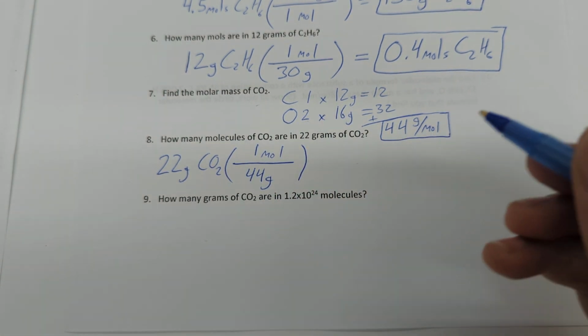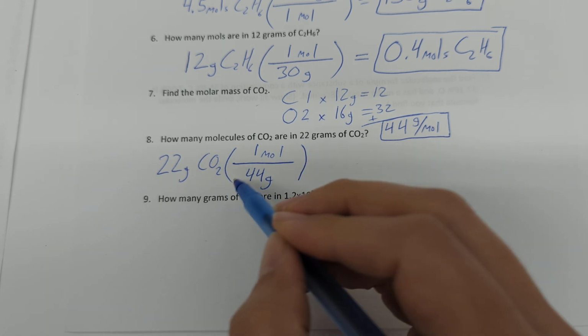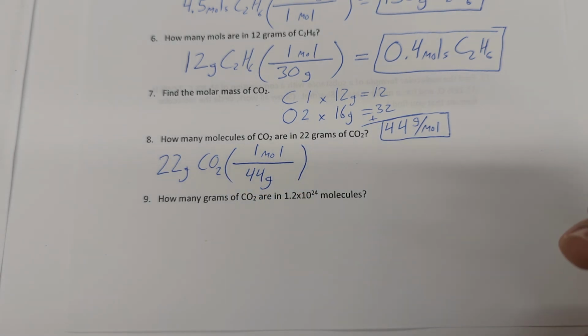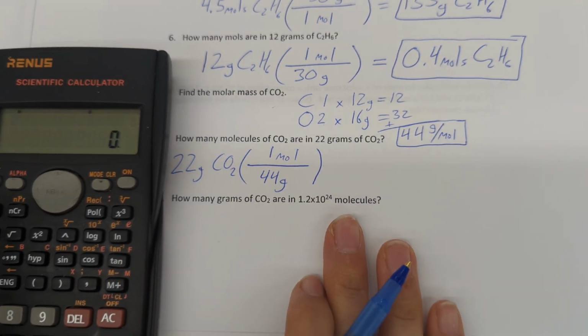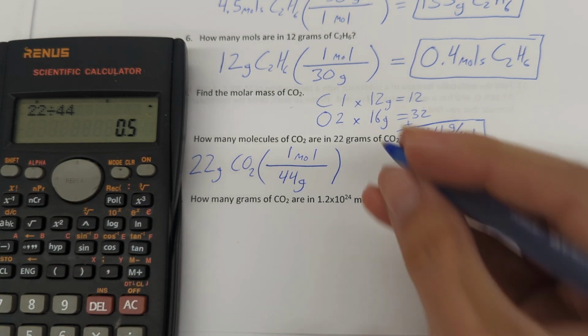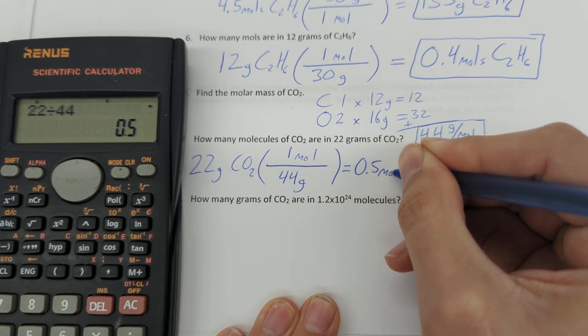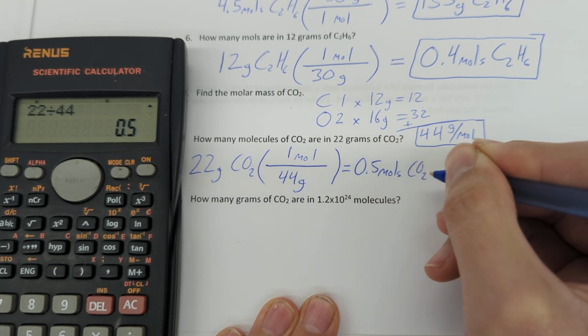Is this going to be more or less than 1 mole? Always think that. 22 is less than 44, so it's going to be less than a mole. So when we get our answer, we should be expecting a number less than 1. 22 divided by 44, 0.5. So it's 0.5 moles CO2.